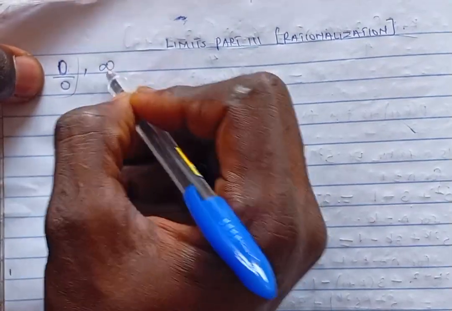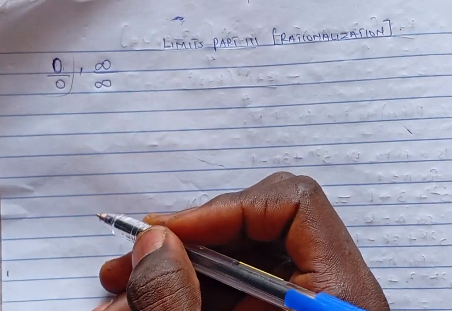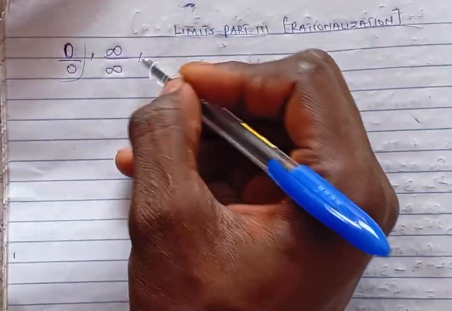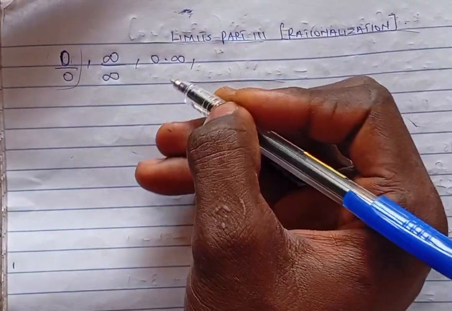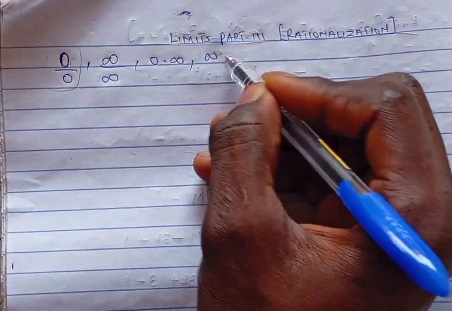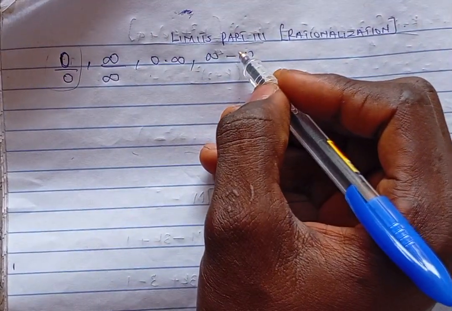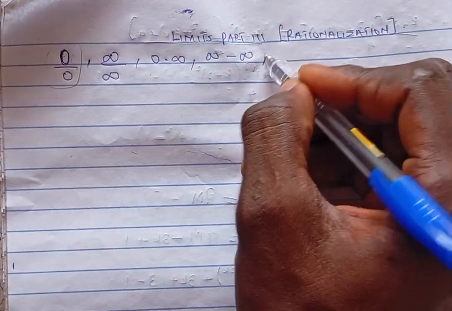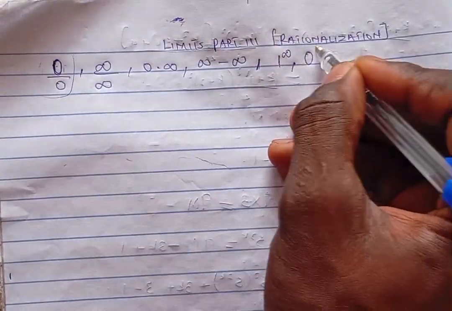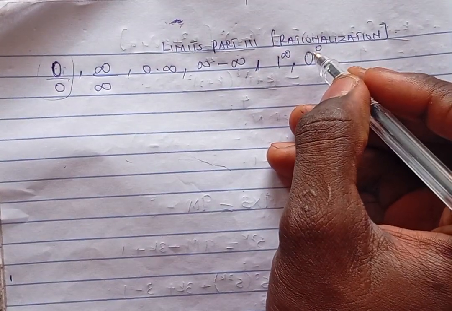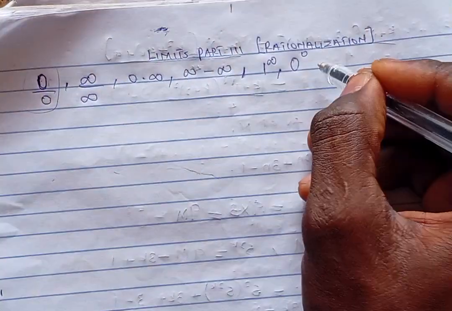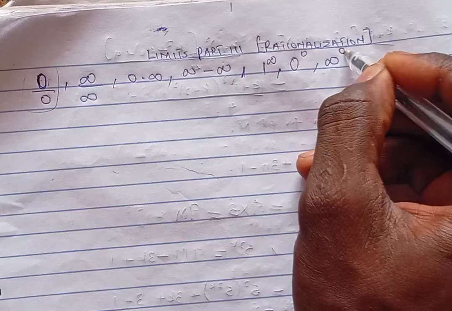Let's say we have infinity over infinity. This one is also indeterminate. Let's say we have 0 multiplied by infinity, indeterminate. Let's say we have infinity minus infinity. That one also is indeterminate. Let's say we have 1 raised to power infinity, indeterminate. 0 raised to power 0. All of these are indeterminate. And let's say we also have infinity over 0.